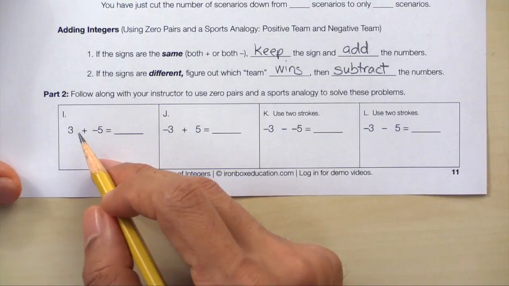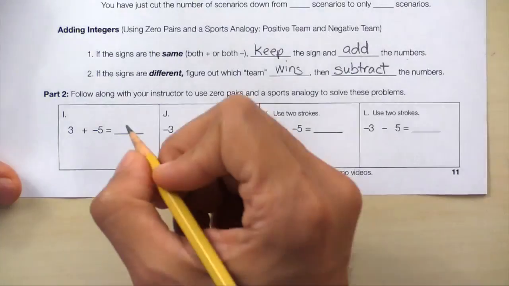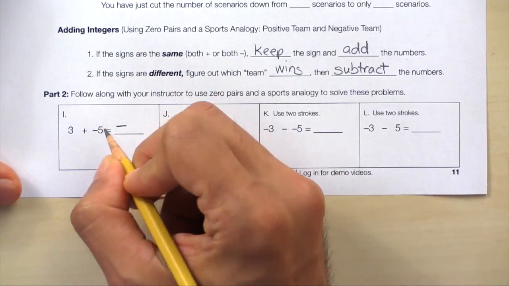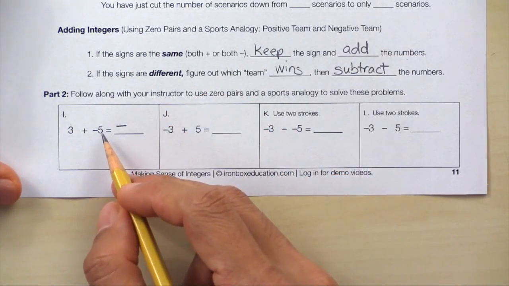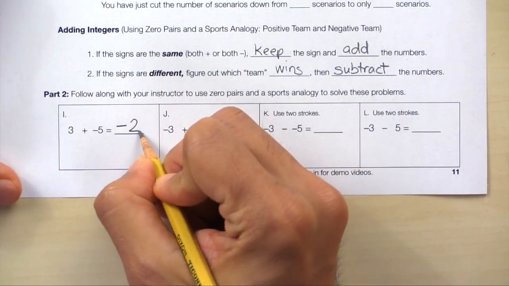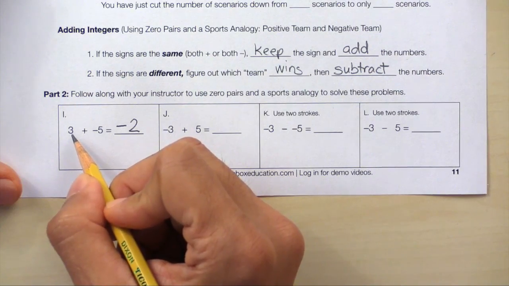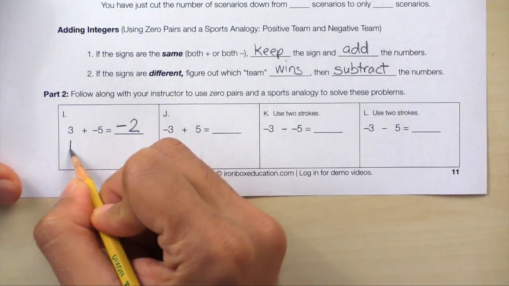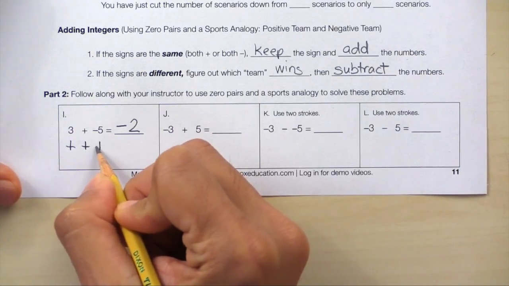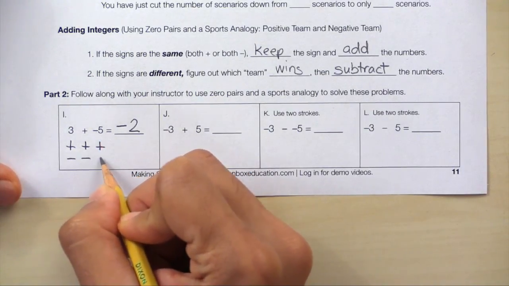Positive team has 3 points, negative team has 5 points. Which team wins? And we know that the negative team wins because they have more points. And by how many points did they win? We know that they won by 2 points because 5 minus 3 equals 2. So our answer here is negative 2. Now let's draw zero pairs to illustrate that. The positive team had 3 points, so draw 3 points for the positive team. The negative team had 5 points, so draw 5 points for the negative team.